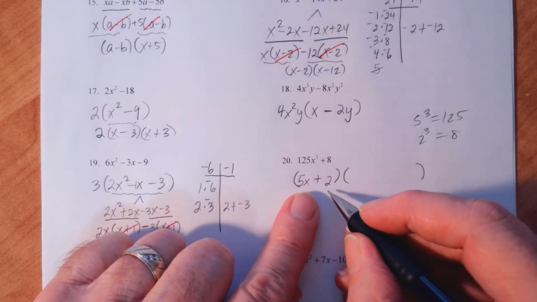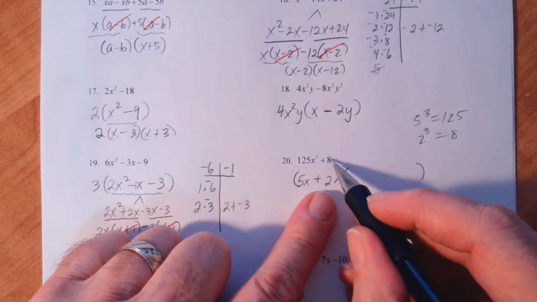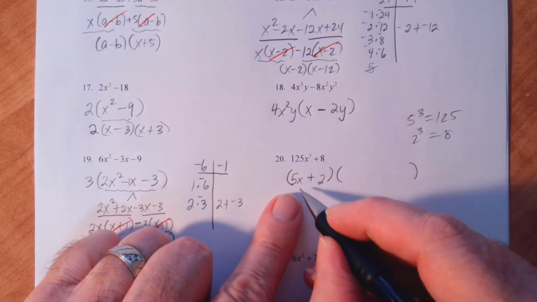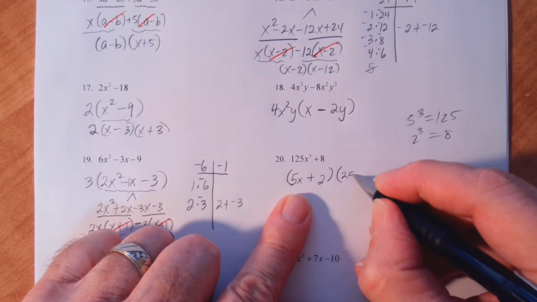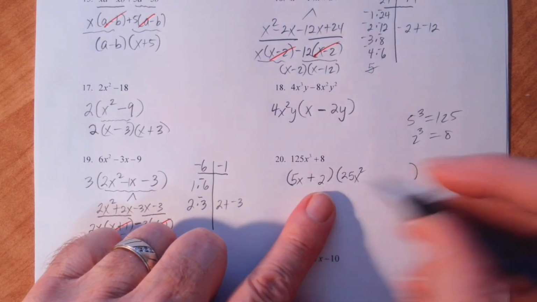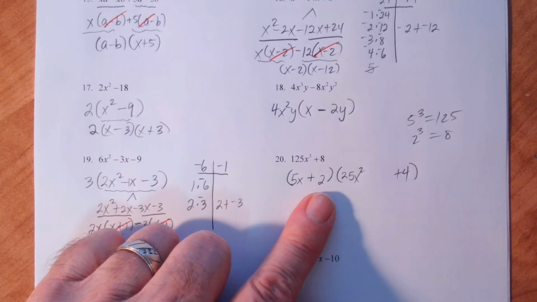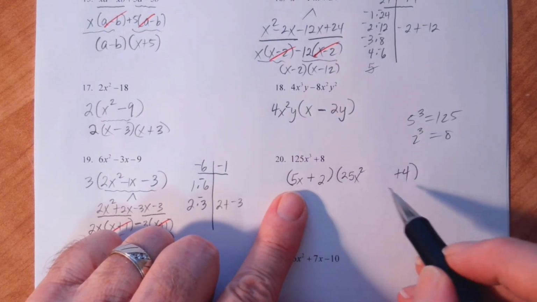So we got what goes in here. Again, this number cubed is that, this number cubed is that, and I have the same signs. So then to get this number, we square whatever's here. 5x times 5x is 25x squared. To get this last number, we square the 2. It's always going to be a positive number. Here we have positive 4. So we squared this, we get that. We squared this, we get that.